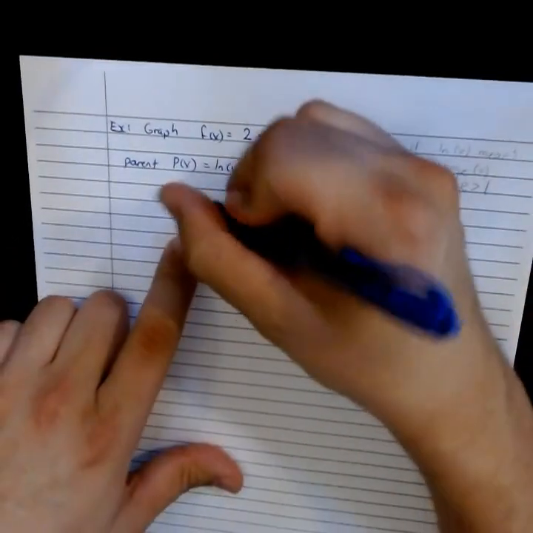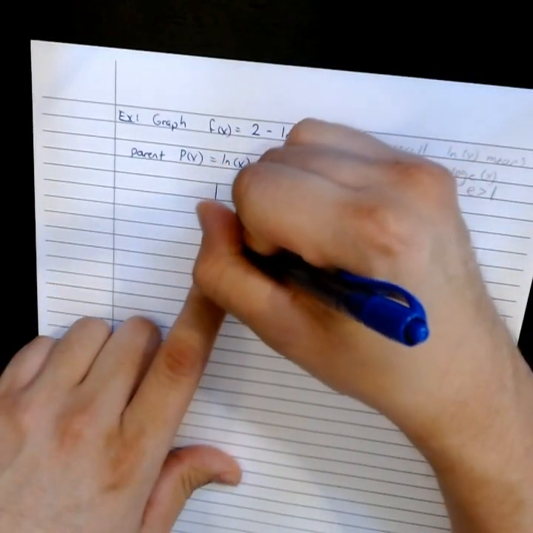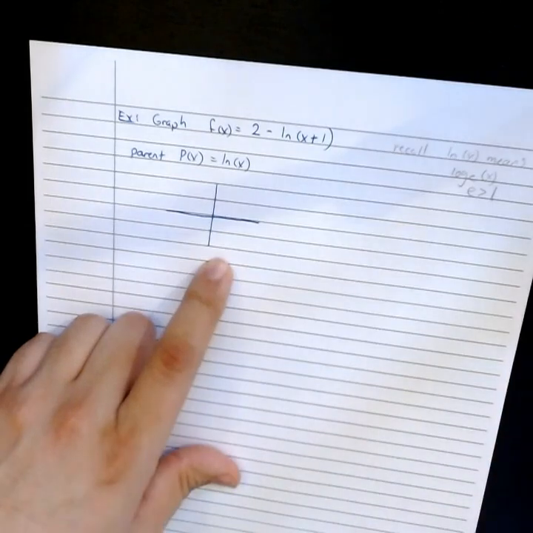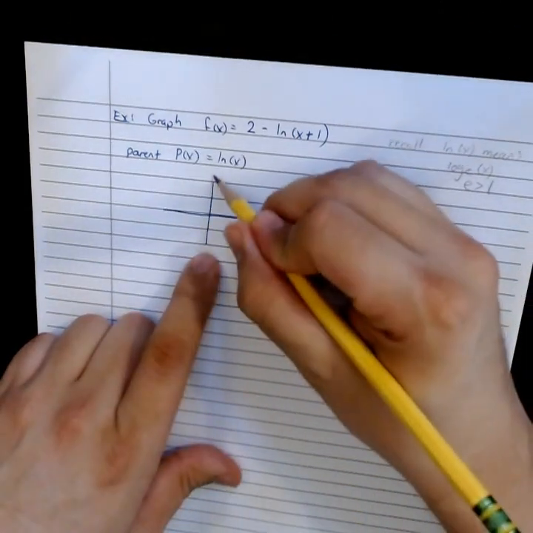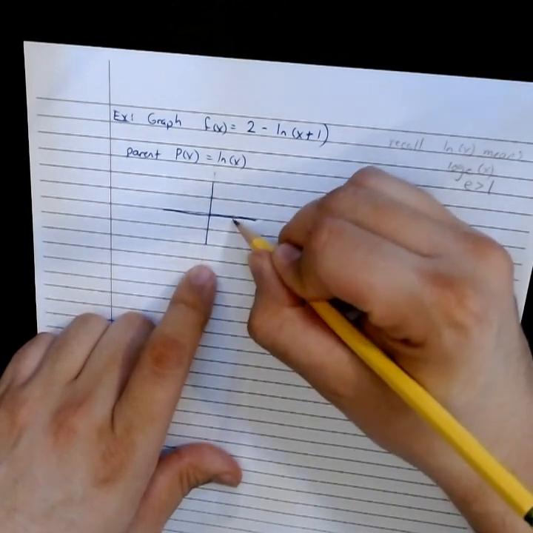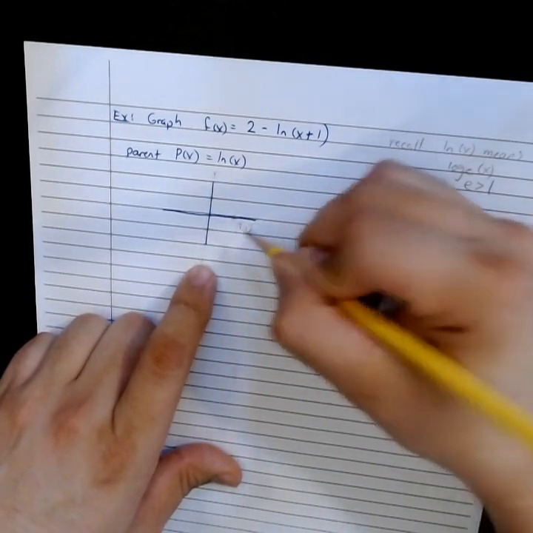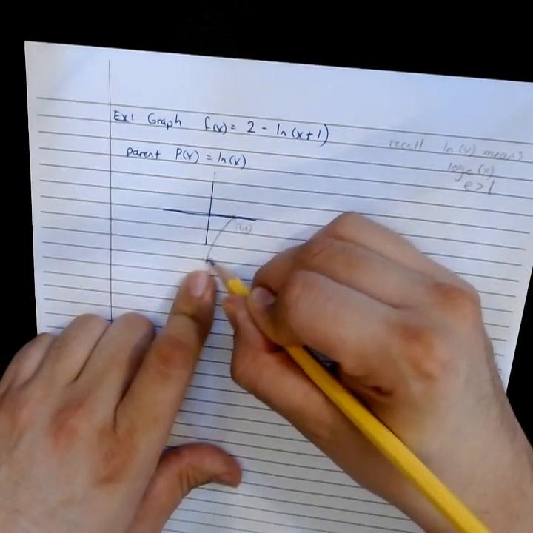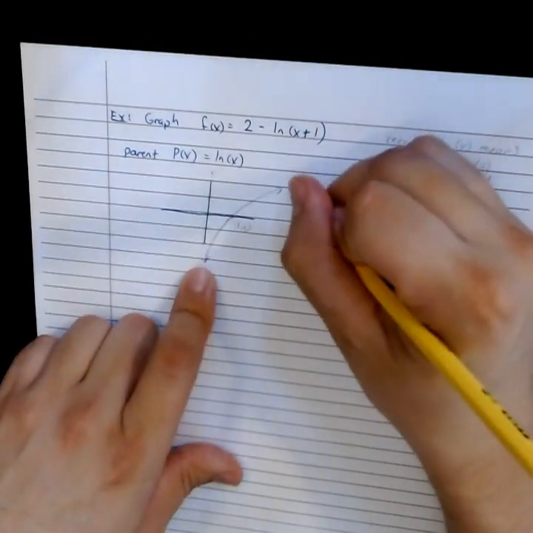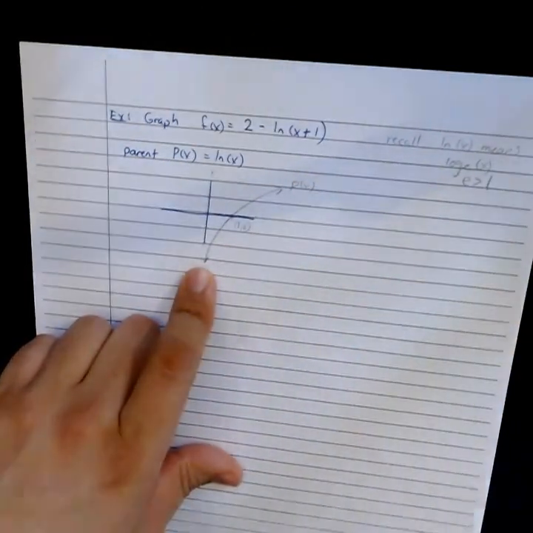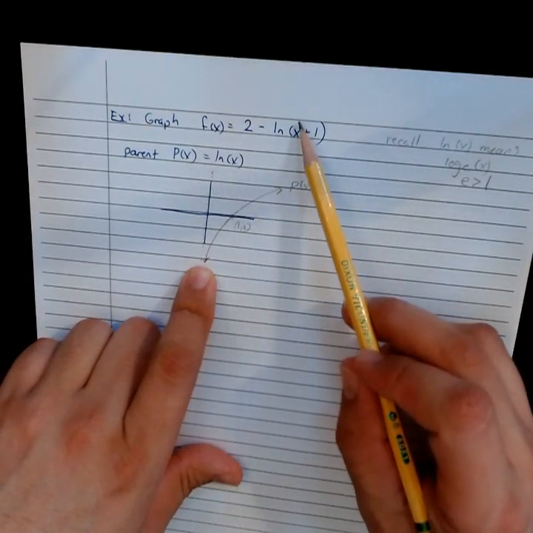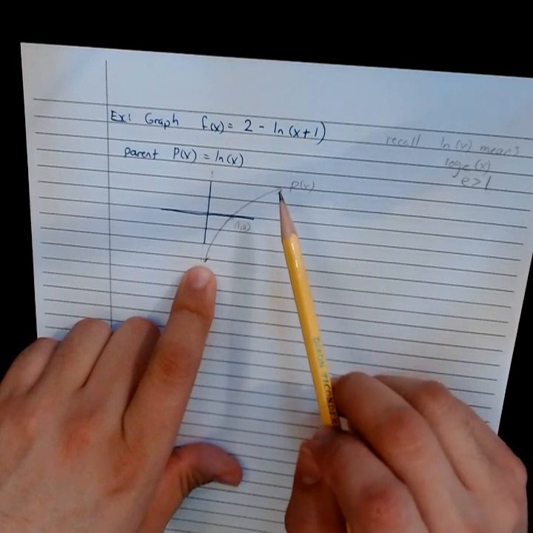So let's see here. We have a parent function that looks something like this. It has this asymptote. It's going to cross through the point 1, 0. It's going to go down toward the asymptote and up, out, away from the asymptote. And that's just our parent function. That's our p of x. So now once we have this, every difference between here and here must be caused by some transformation.